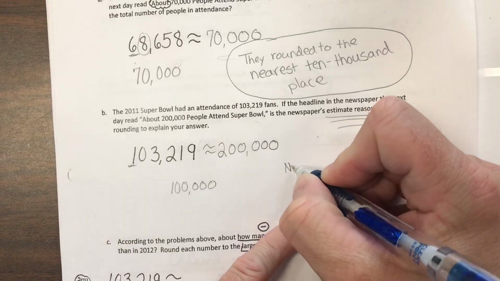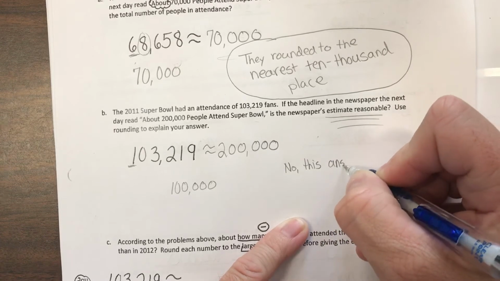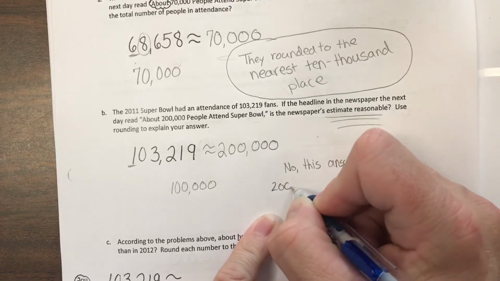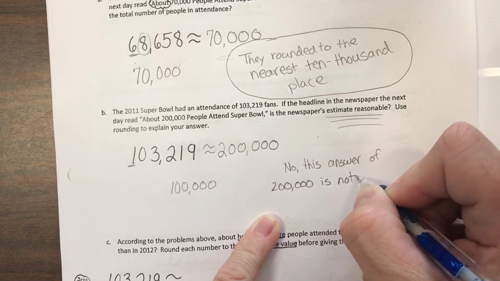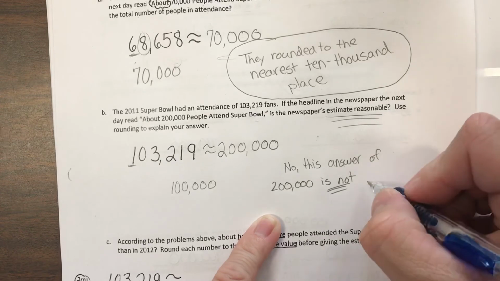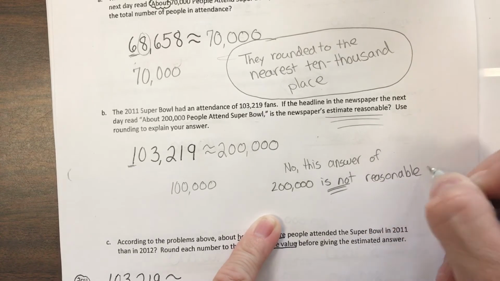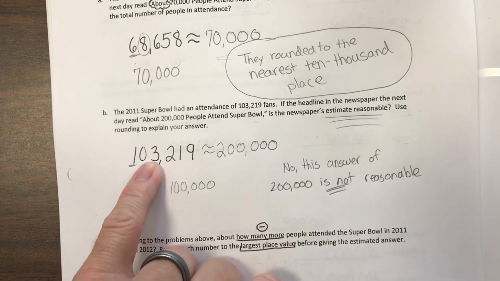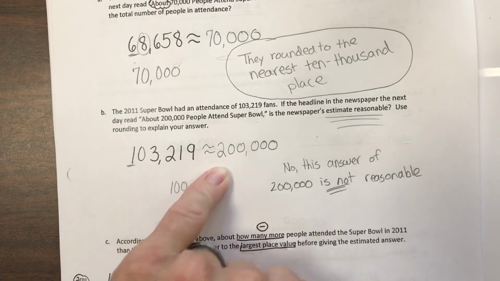So we're going to say no. This answer of 200,000 is not, keyword, no way, reasonable. Meaning that it's close to the real number. Now, the real number, we also know, is 103,219. 100,000 is a lot more reasonable than my 200,000.